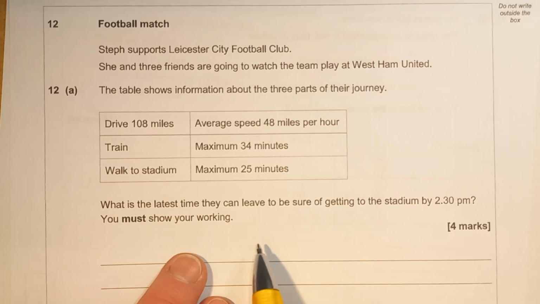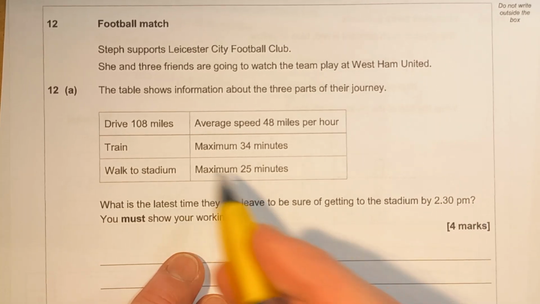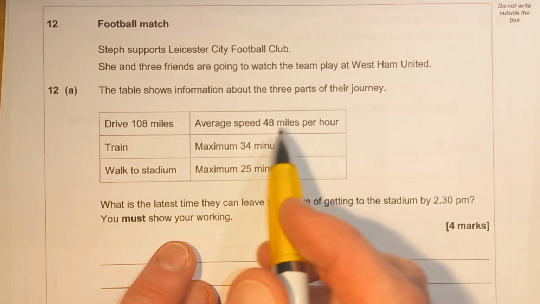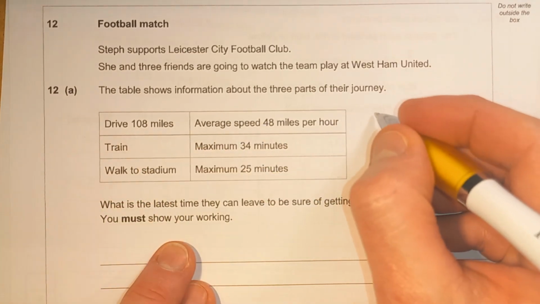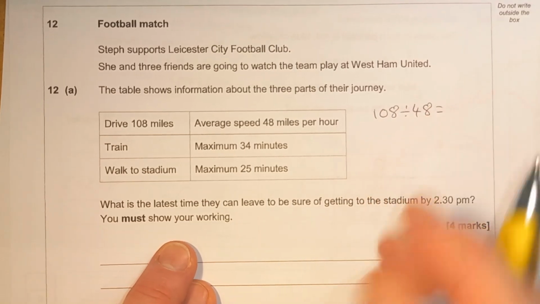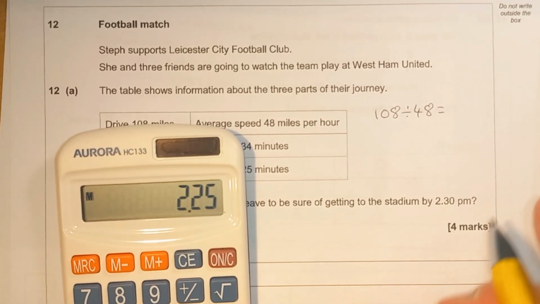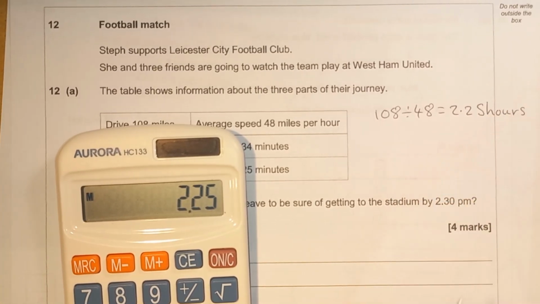Right, so what I'm going to do is work out the total time taken, and then we're going to take it off of this time. So we'll work backwards. Right, so if we're driving 108 miles, we can do 48 miles per hour. So we want to know how many 48s fit into 108. Or in other words, 108 divided by 48. And that's 2.25 hours.